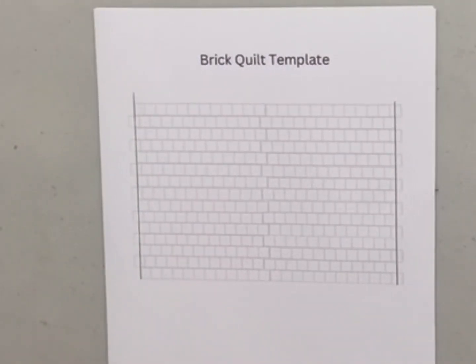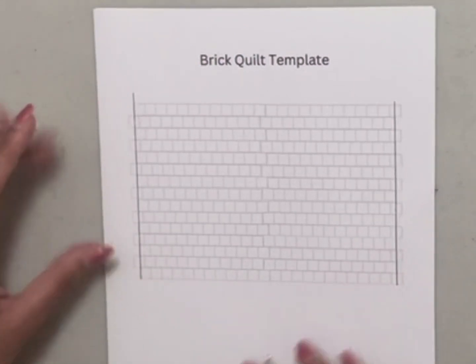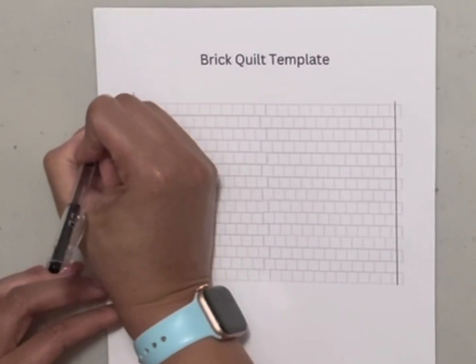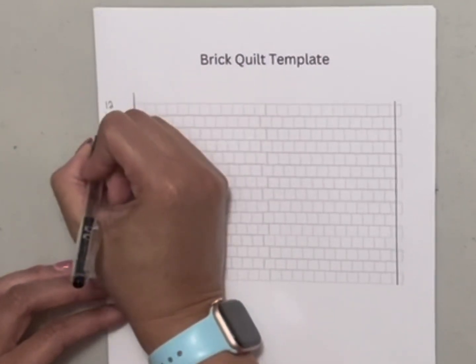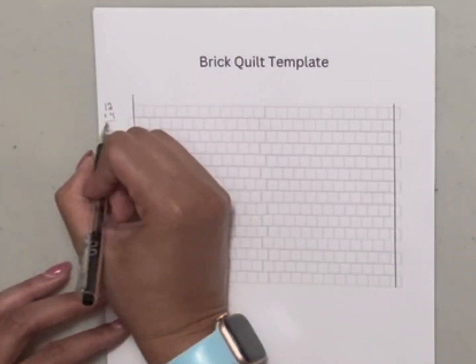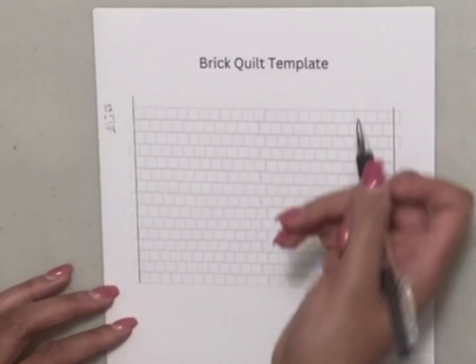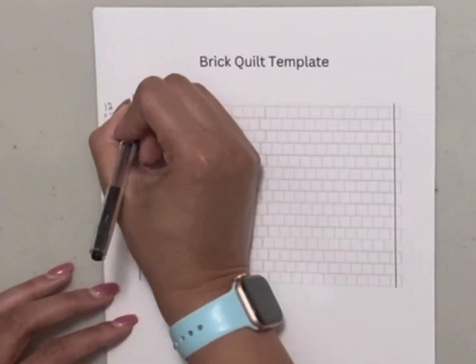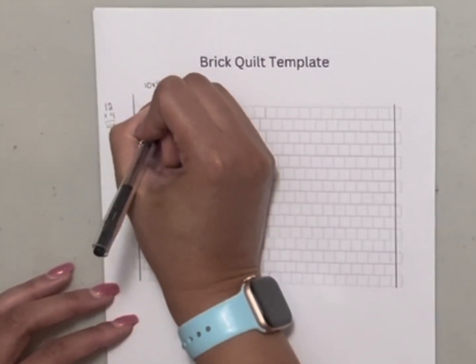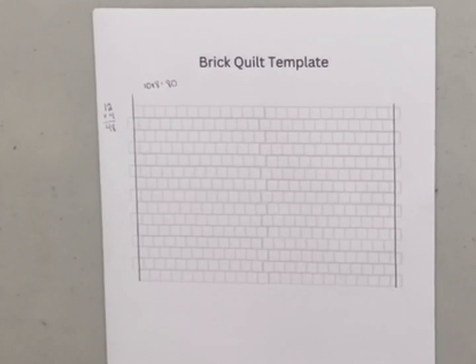So for this quilt that I've already made, I already know that I want it to be 12 this way, right? 12 times 4, because that's what the finished measurements on the bricks are going to be, is 48. So that's how wide I want it to be. And then this way, I want it to be 10 this way. So it's going to be a 48 by 80. 80 is going to be the long way for the quilt.